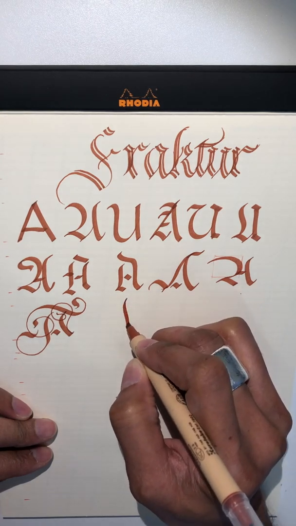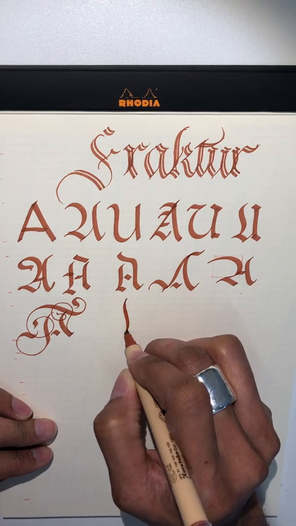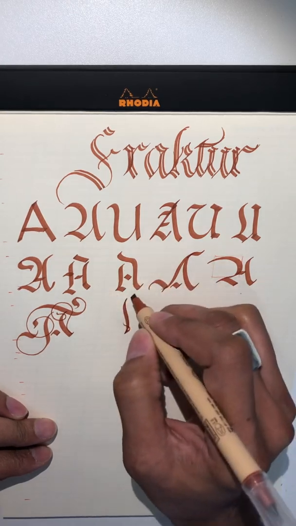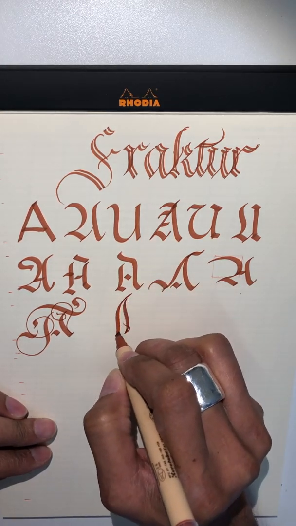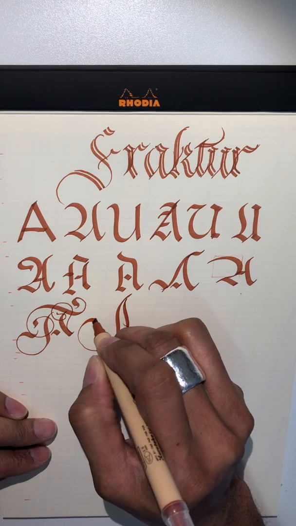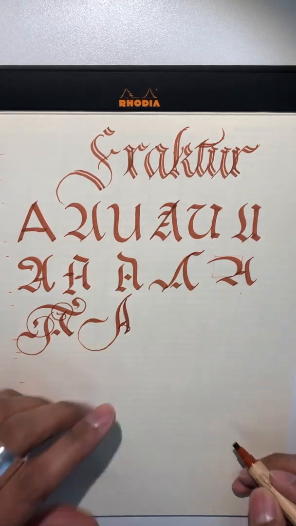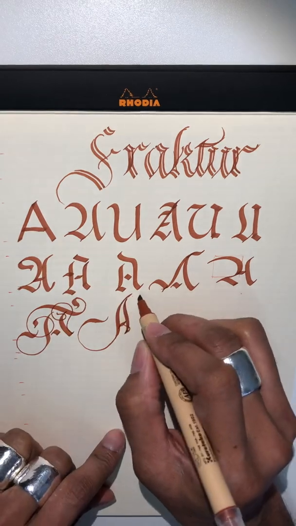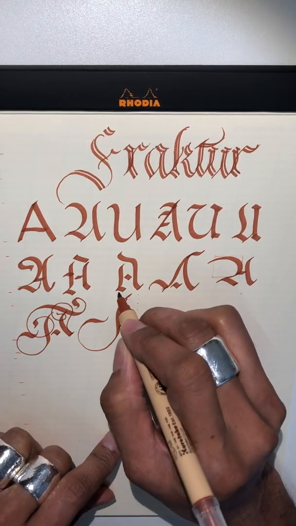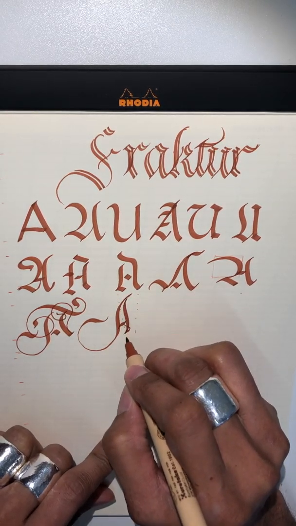Notice I've changed the angle a little bit. So this is, remember I told you to keep the axis upright. This gives an apparent tilted axis.